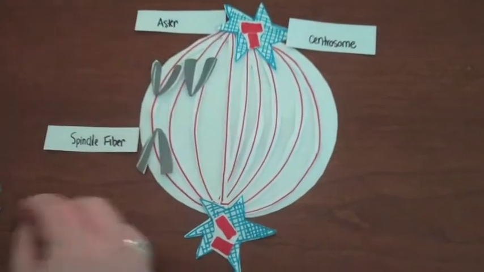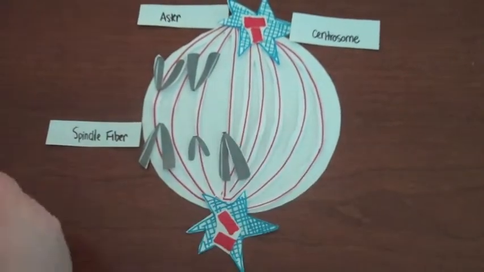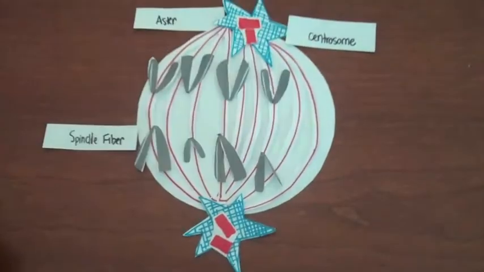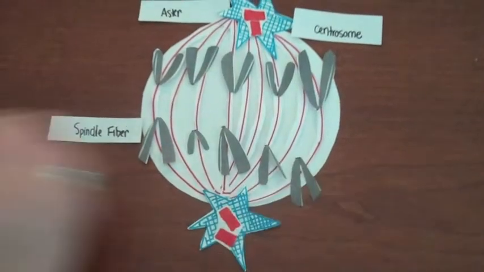Anaphase is the shortest stage of mitosis. Sister chromatids are ripped apart and move toward opposite poles via spindle fibers. During this stage, the cell elongates to allow for future division of cytoplasm.